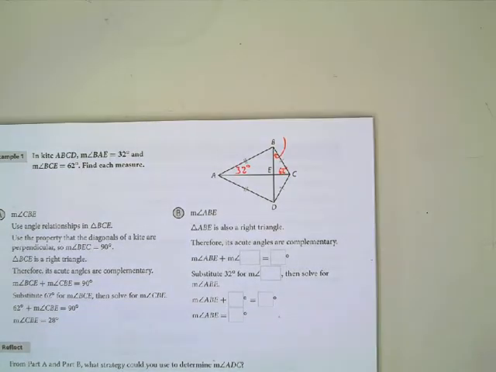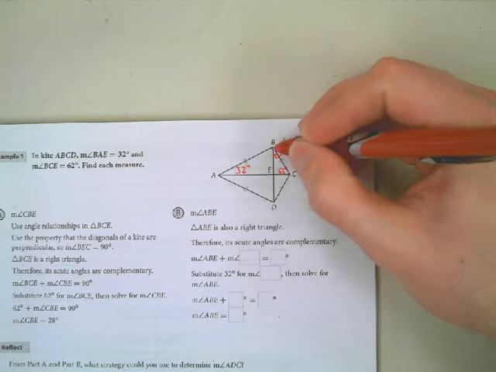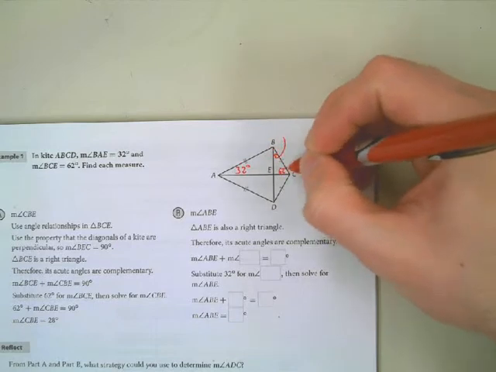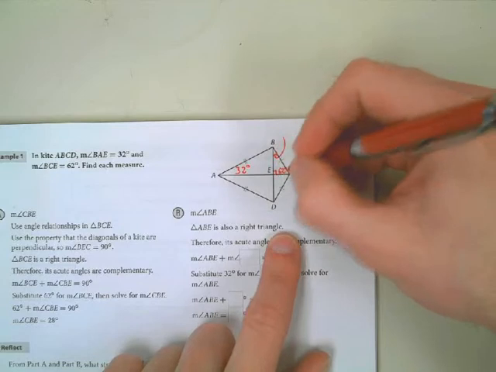Yes, exactly right, 90 minus 62. So if we look at this right here, from these diagonals, what kind of shape do we have right in here? It's a triangle, and it's a right angle right there. Exactly right. So we have a right triangle. So yes, Zari is exactly right.